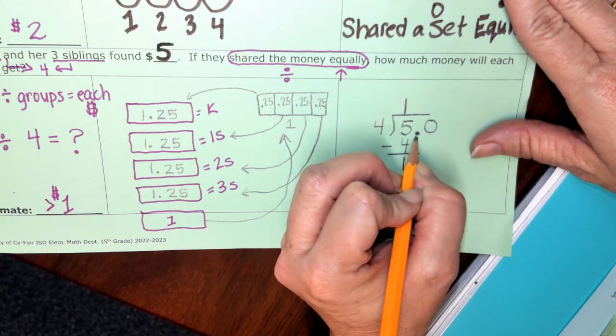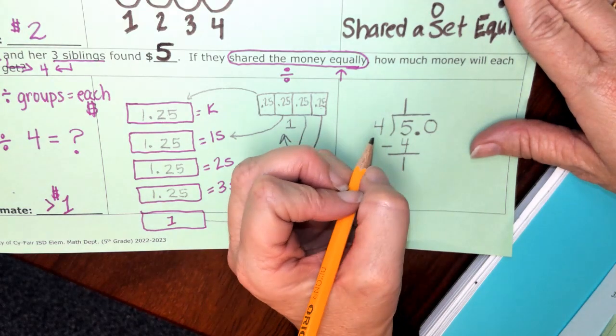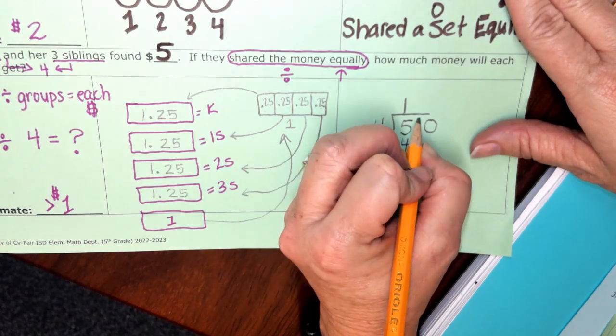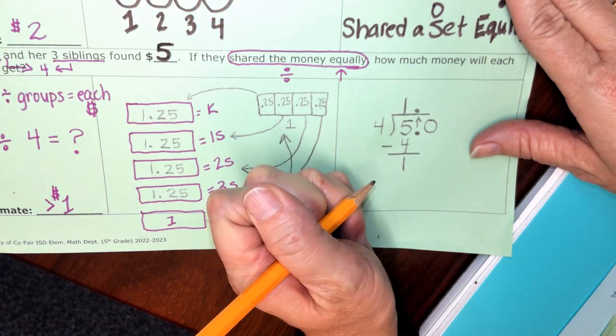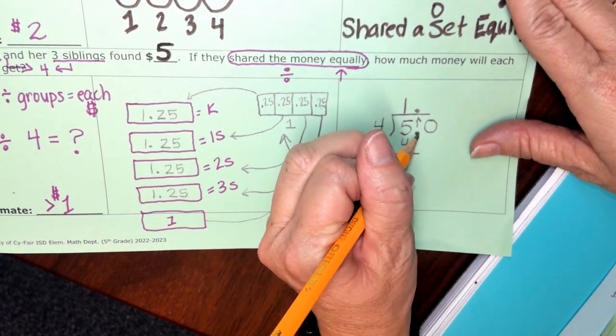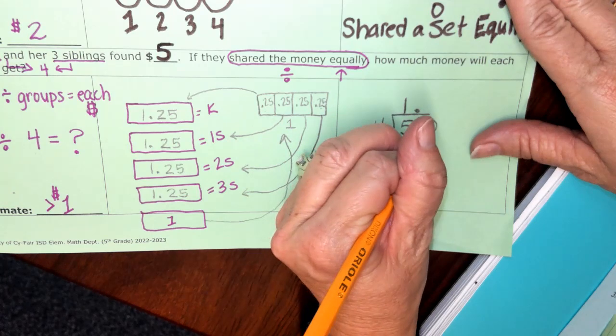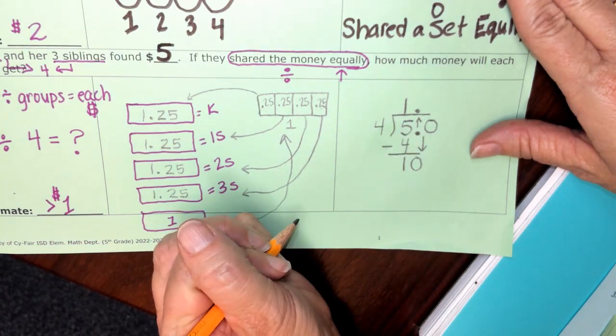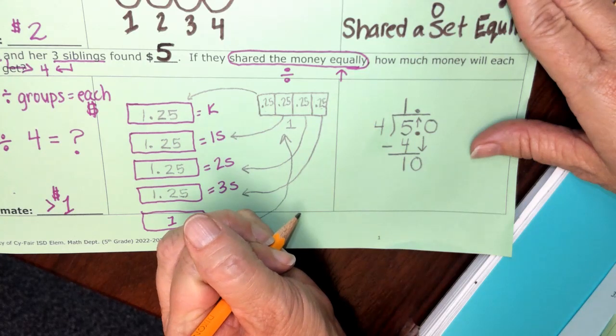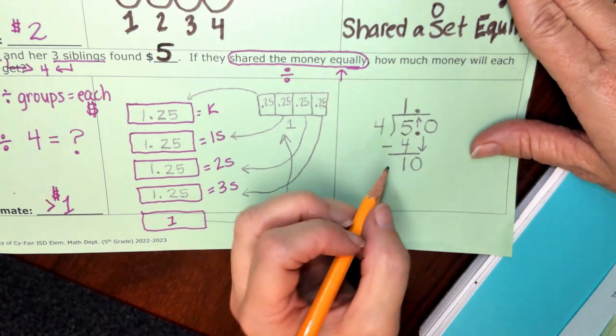When we add that decimal and that 0, 2 things need to happen. The first thing is we pop the decimal up into our quotient, right where we added it. And the next thing that needs to happen is we drop that 0 down. And then we're able to continue dividing just like normal.